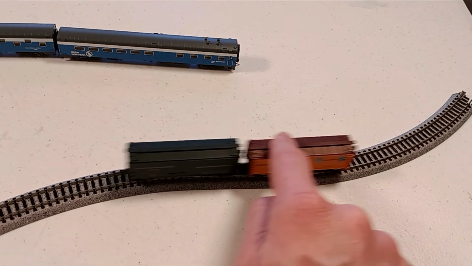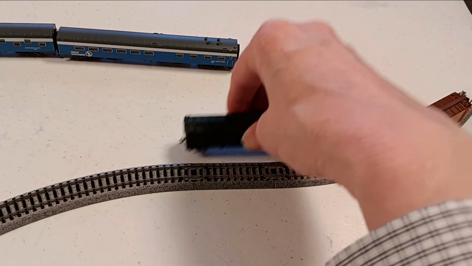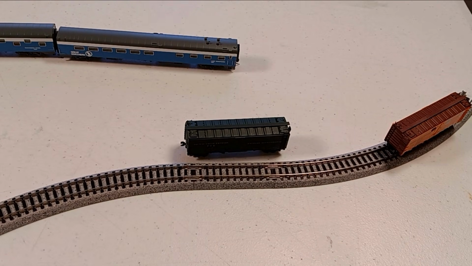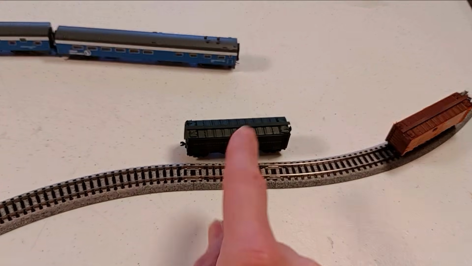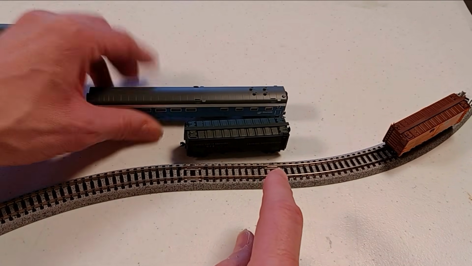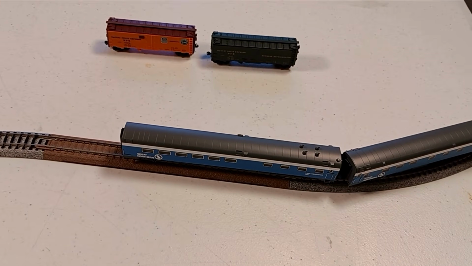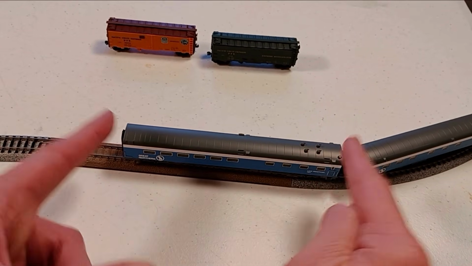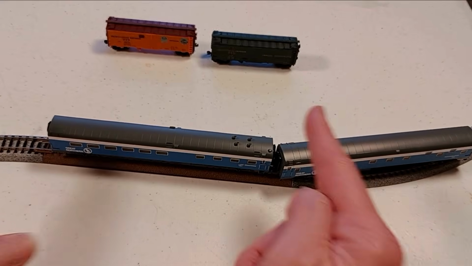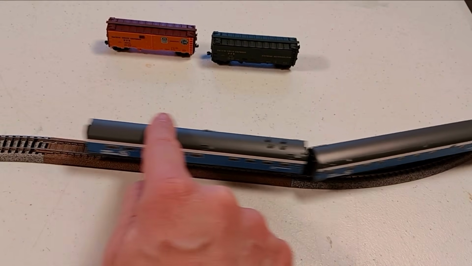So this short track here is about the length of that freight car. Again, this short track is perfectly adequate for these cars, but it's not adequate if I wanted to run one of these. Now, if we add a longer straight between here, that will accommodate it, and you see right here, this straight track is longer than this car.